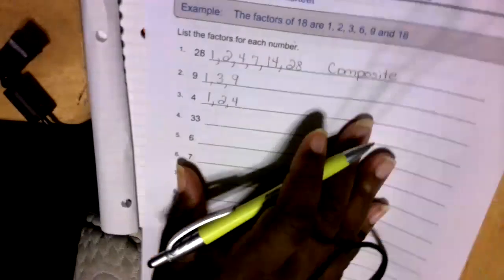I know you don't have a worksheet, but on the side of your T-chart, you just write your factors for me. So that's going to be 1, 2. Now I'm not going to write 2 again because we're not writing the repeats. And then 4.